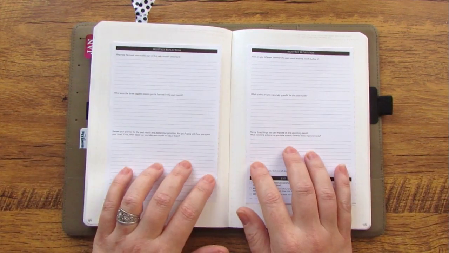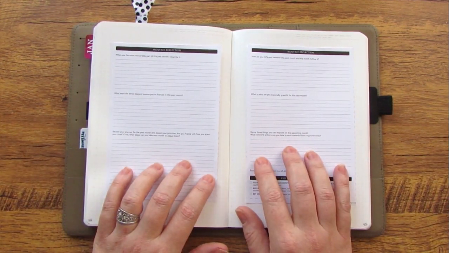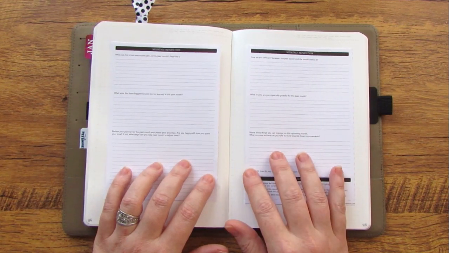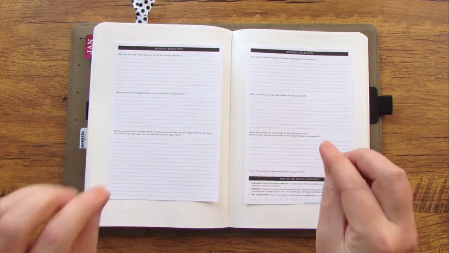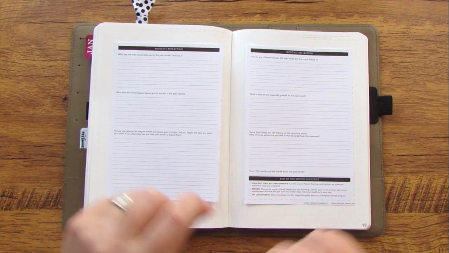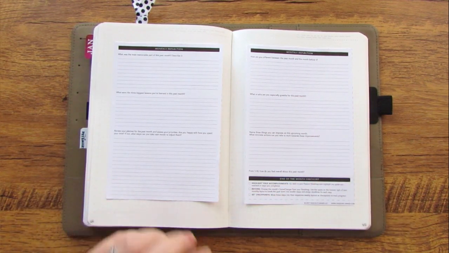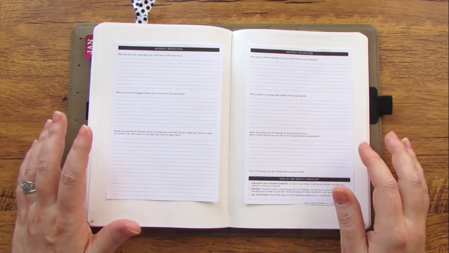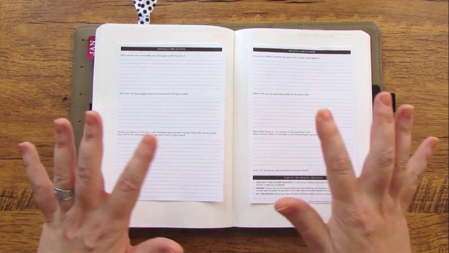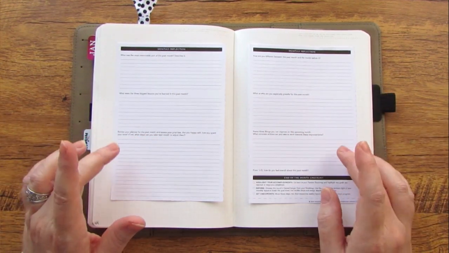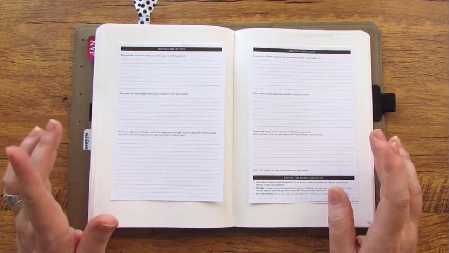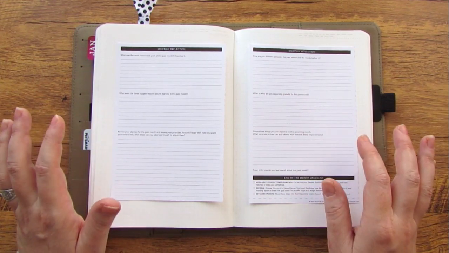So this resource that I have printed and I am going to be using this month is the monthly reflection. So Passion Planner is fantastic for really tracking goals and checking and adjusting as you're going through your month or your week or your quarter or even the year. And this is a tool that actually is in the Passion Planner, but you can print it out for free.